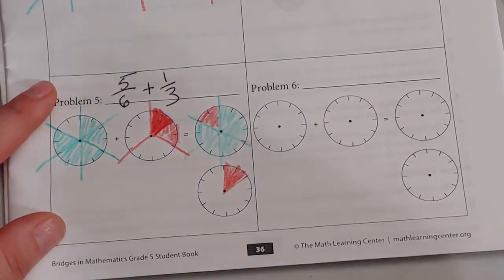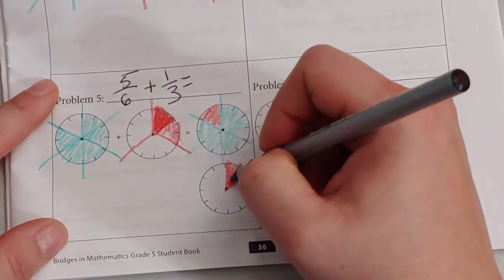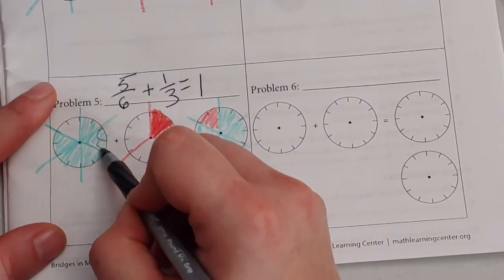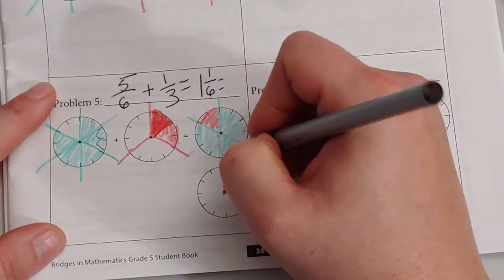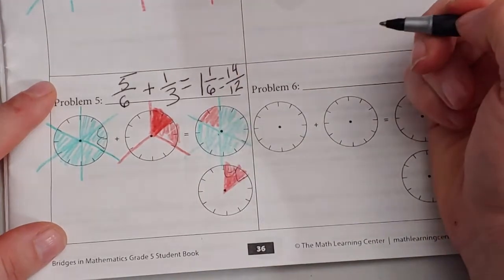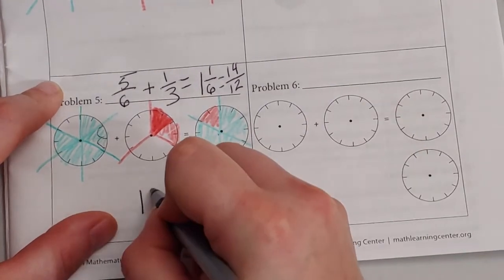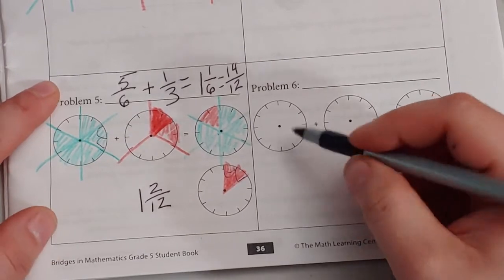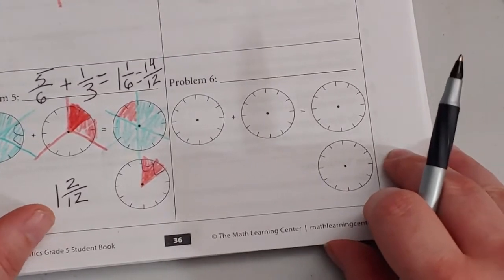All right, so this one actually has a couple of different answers. So this could be 1, and I see that there's 2, and look, 1, 2, 1 and 1/6. This could be 12, 13, 14 twelfths. This could be 1 and 2 twelfths. I ran out of room, so I had to move it. Any one of those answers would work for this problem. All right, last one.